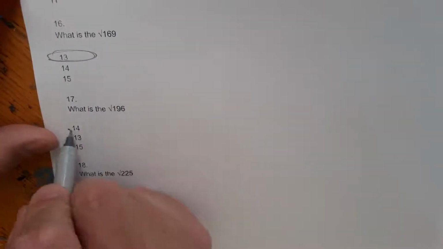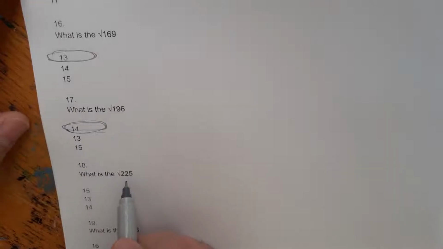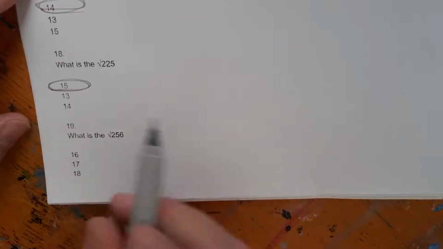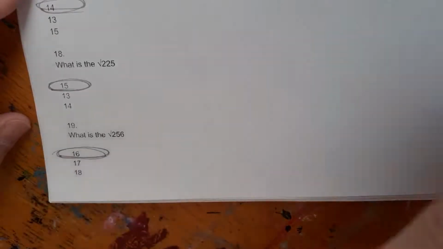Square root of 169 is 13. Square root of 196 is 14. Square root of 225 is 15. And I think you should memorize up to 20 or 25. You should probably have some grasp of it, at least recognize it and go, 256 is a perfect square. That's 16 times 16.